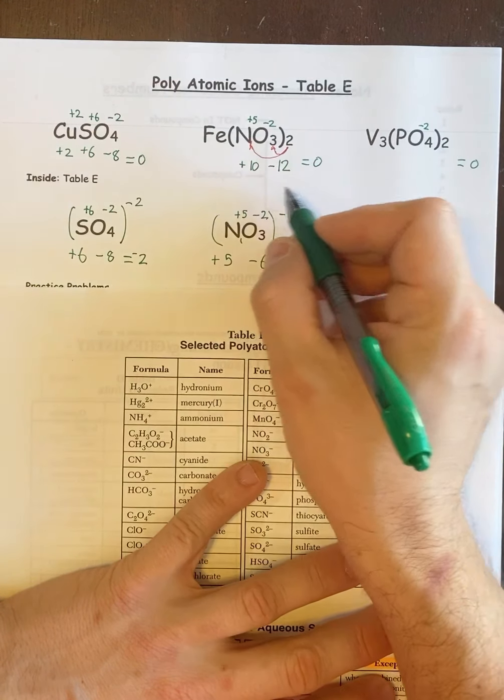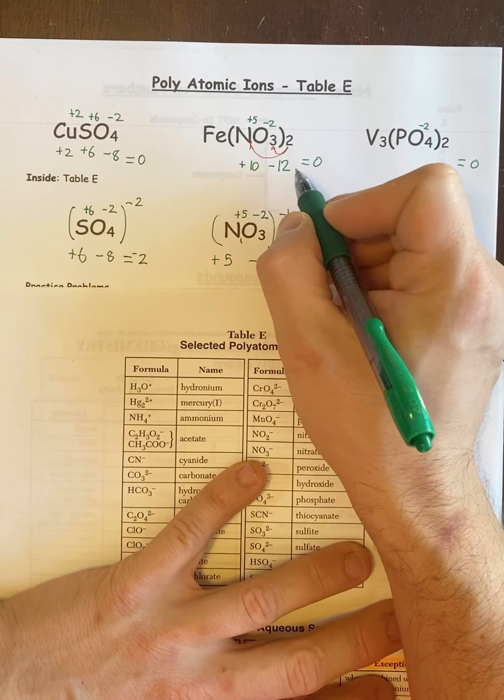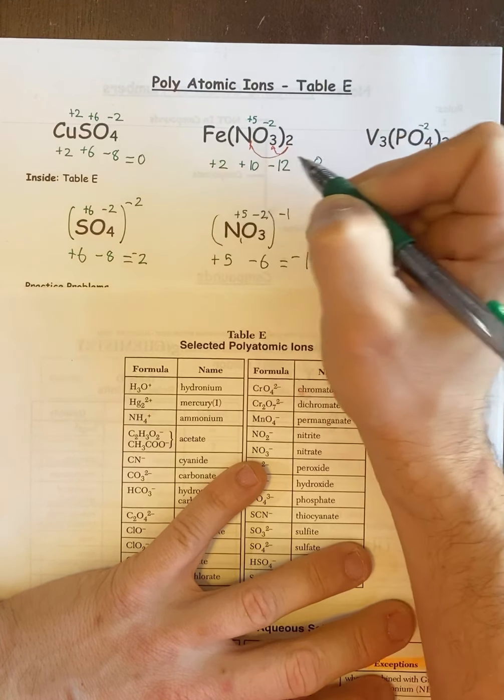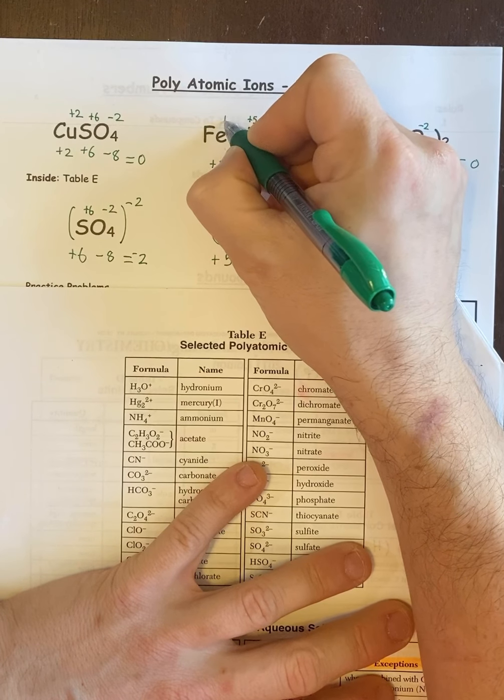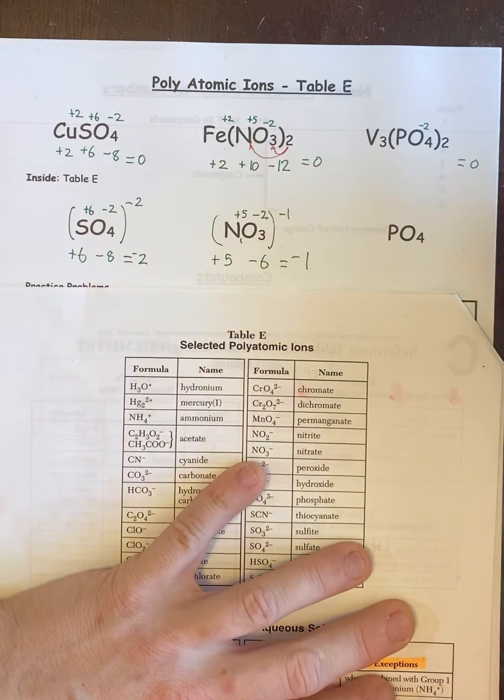So now I just mathematically, Fe, I need it to be 12 minus 12 equals 0. So Fe is going to be plus 2. There's only one Fe in this whole equation, so it gets the whole plus 2. Last one.